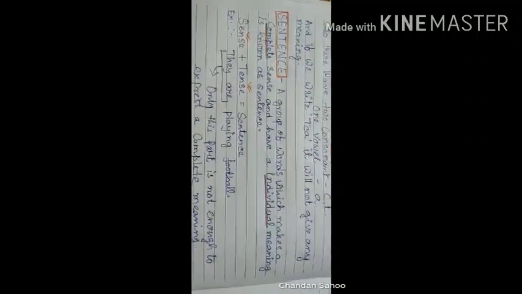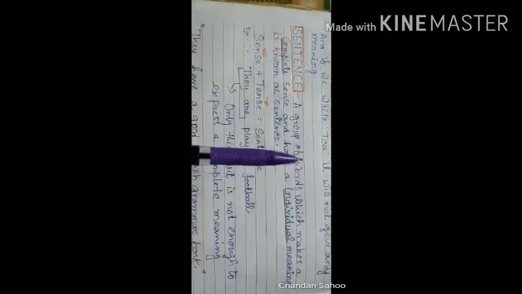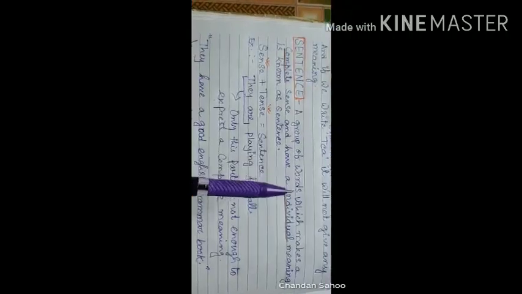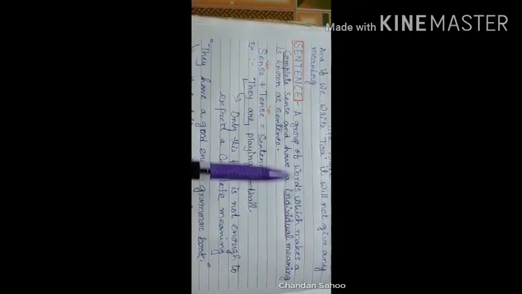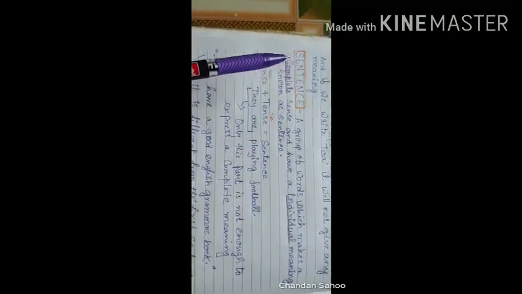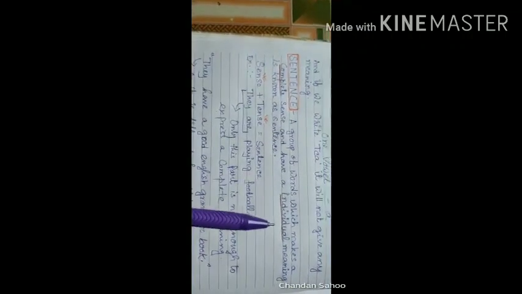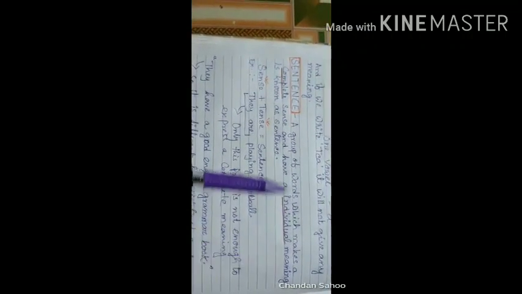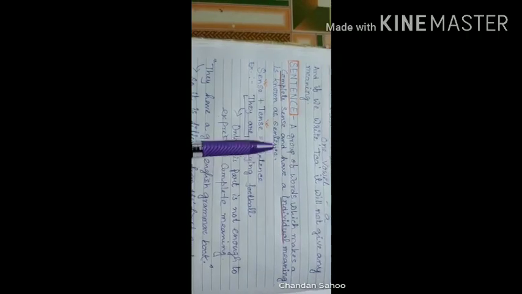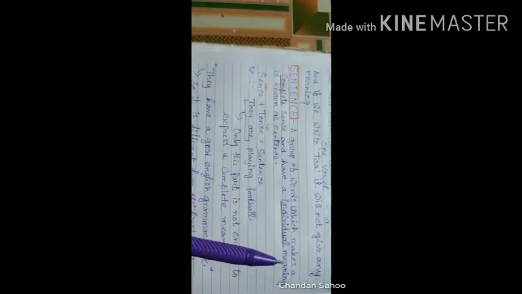Here we find what a sentence is. Before going to sentence, we have learned about word. A sentence is a group of words which makes a complete sense and has an individual meaning. You can see the word is underlined: complete sense, and individual meaning, is known as a sentence. So a sentence must have a complete sense and an individual meaning.